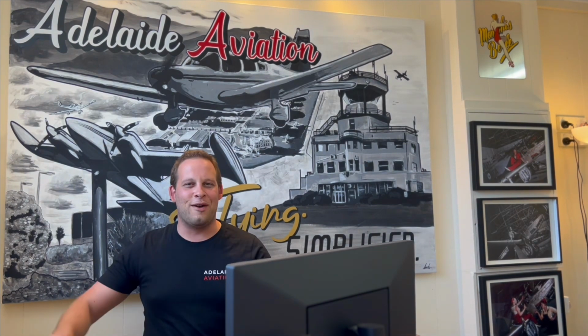Flying through cloud isn't the only thing you're going to use your instrument rating for. The old days of getting back 10 minutes before last light, that goes out the window. You can use your instrument rating to fly at night too.